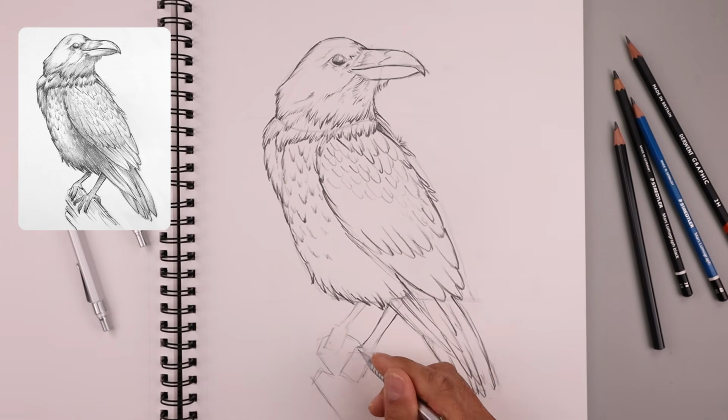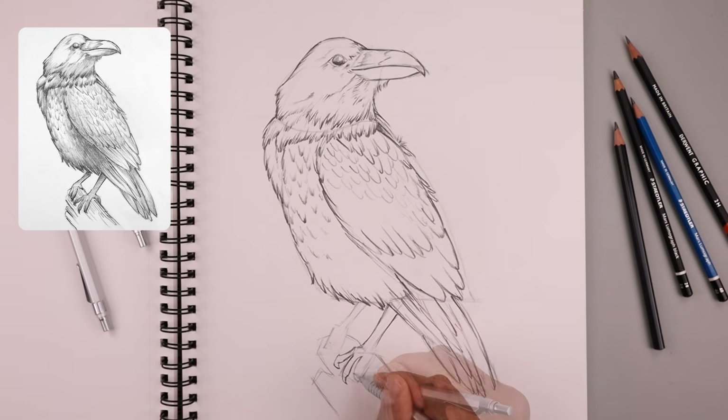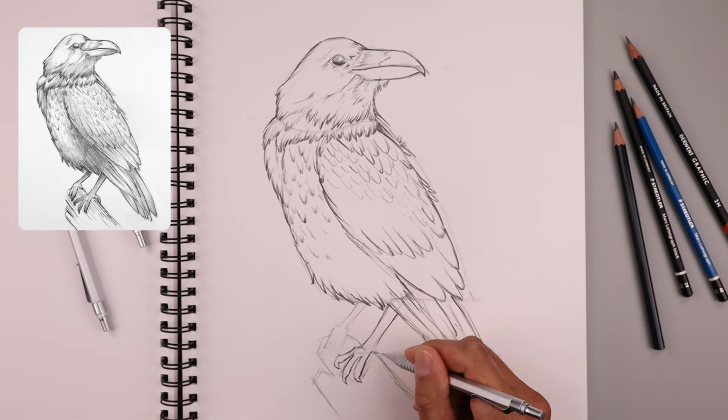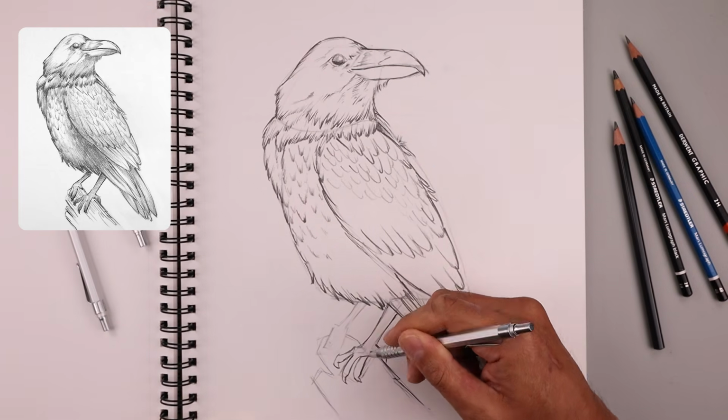Now we're going to separate the talons, just roughly working our way around the first claw, and just working within this box area. Just going to add the other claws. I'm just going to rough this in. Just layer the wood block in behind.